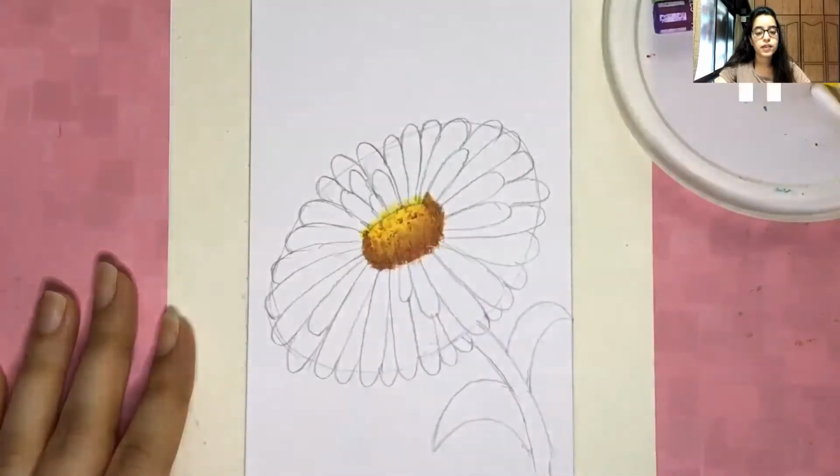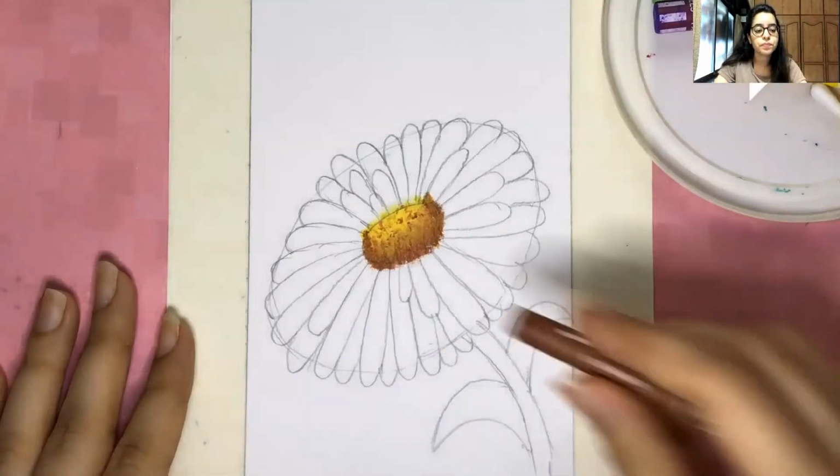Just tap this area. If you just see that tapping effect, the dots that we are creating at the central area are nothing but the pollens of this flower. If you observe any flower at the central area, it has some tiny dots and something like a smaller version of a plant. Those central sections are called the pollens of the flower. Okay, so that's the pollen that we have created.